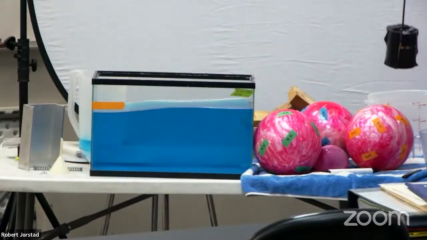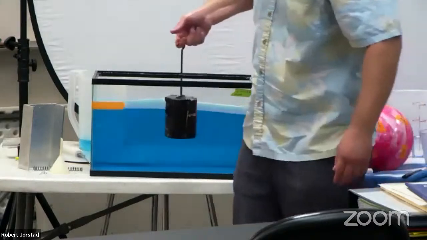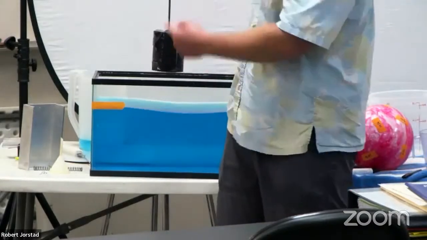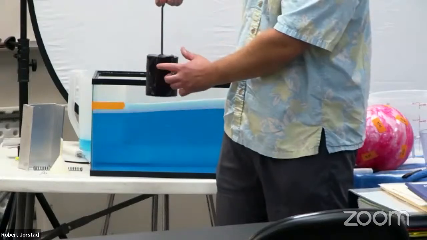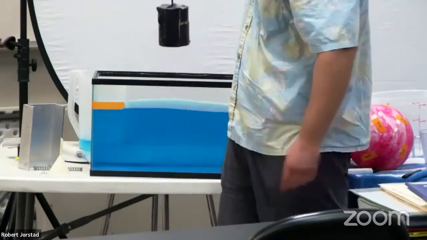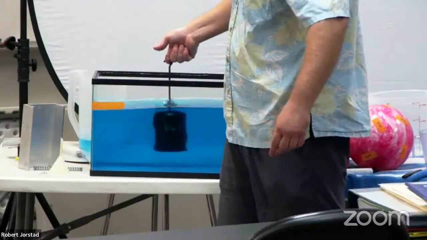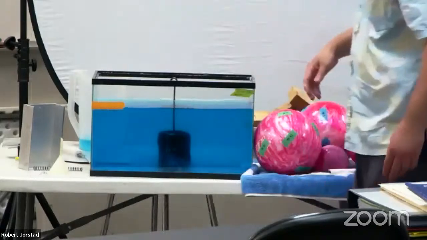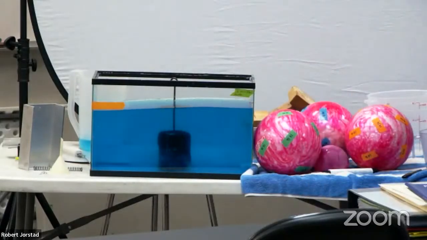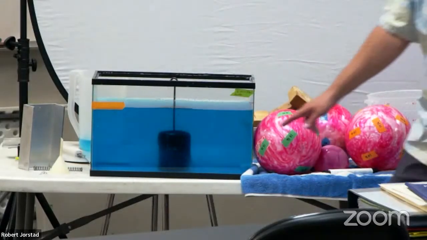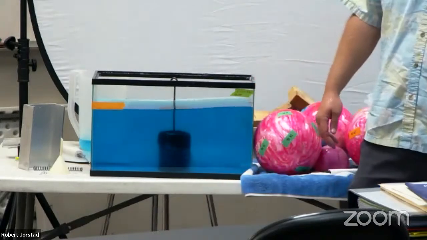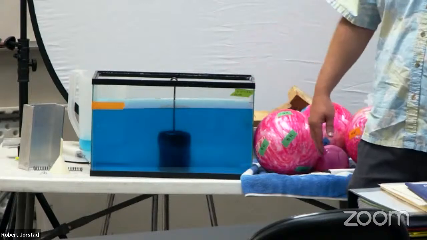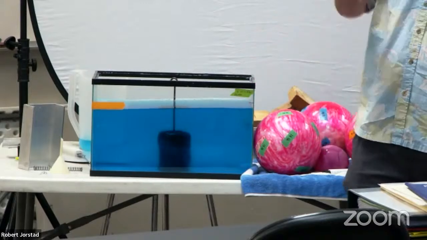Okay, now I want to do this problem. I'm going to put this in here. We're going to ignore the volume of the hook. This is negligible compared to this volume. Is everybody okay with that? Ignoring the volume of the hook? Okay. Now, let's assume the bottom of this thing is perfectly flat, and no water gets under it. Is there still going to be a buoyant force?